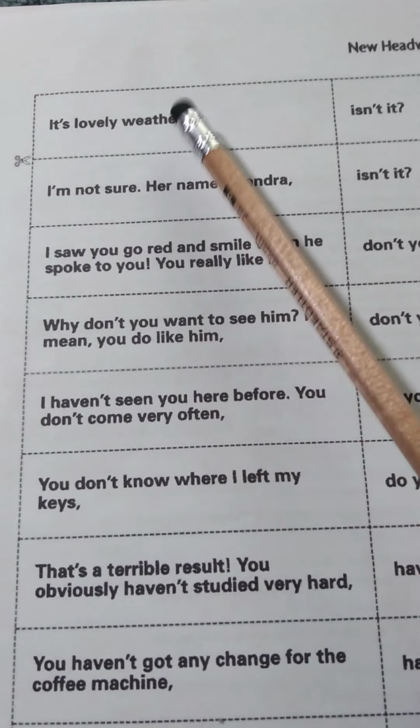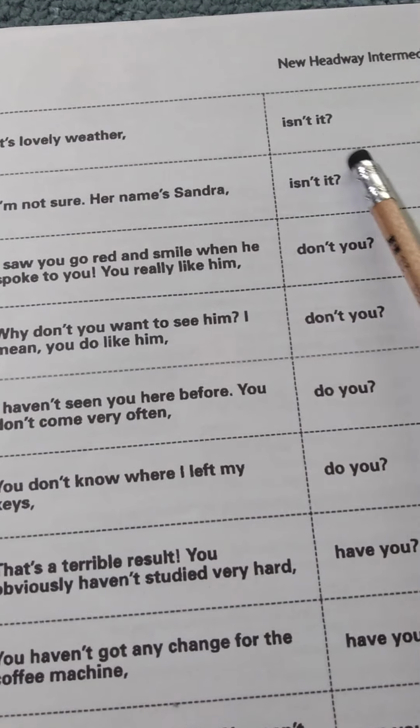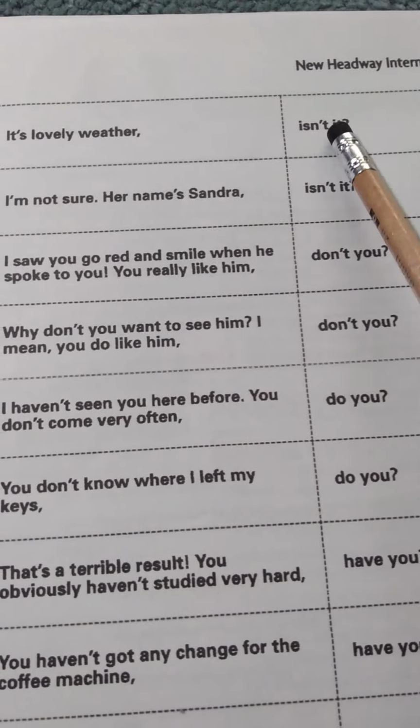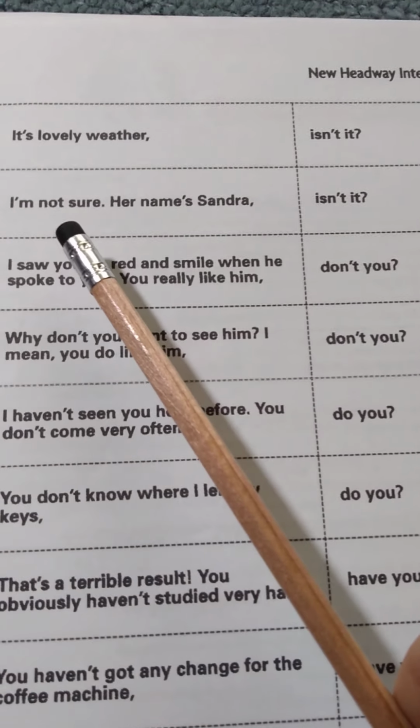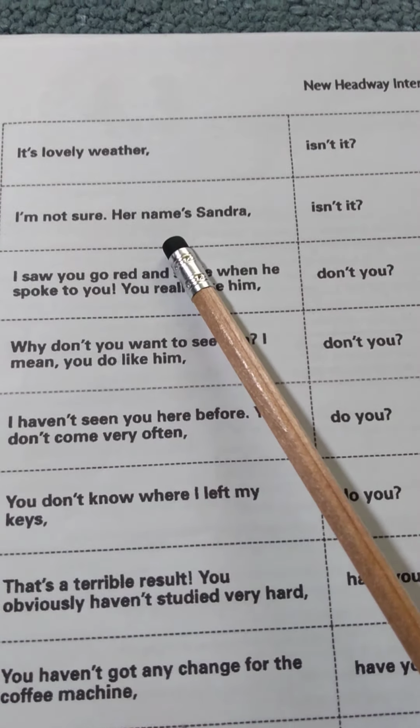This one's making a statement, and then this is saying, don't you agree? This one's saying, I'm not sure. Maybe you're not sure either. Her name's Sandra, isn't it? All right, so you're not sure that your answer is correct.